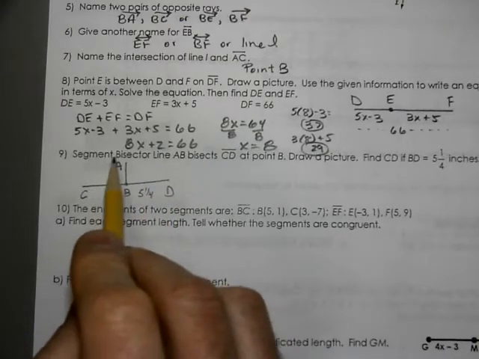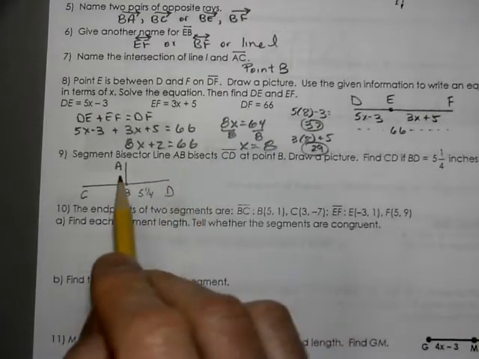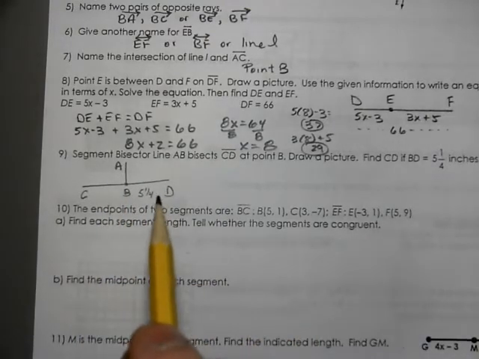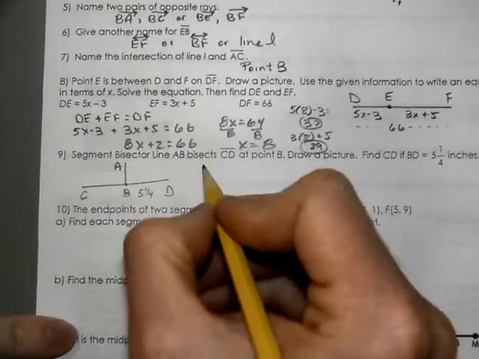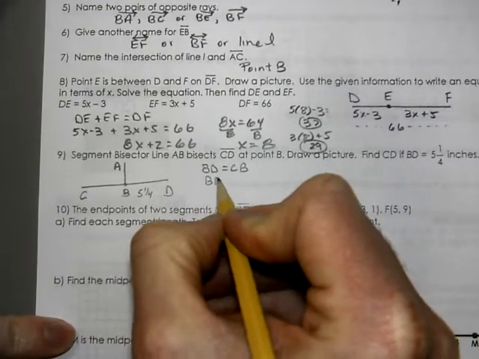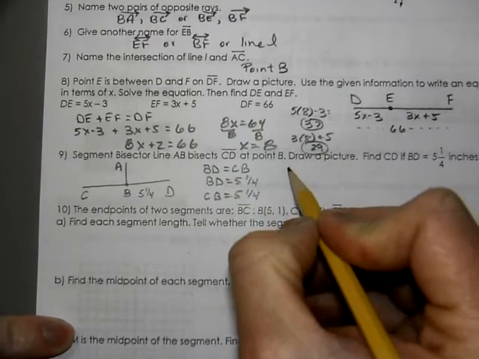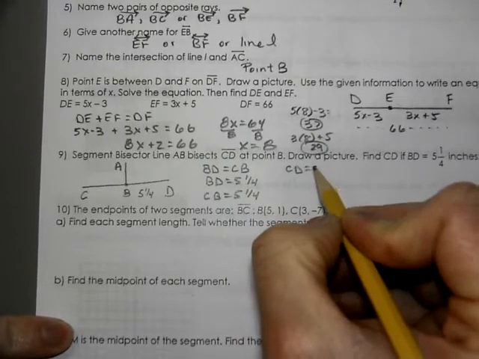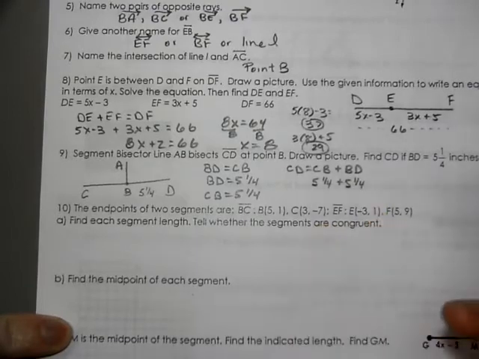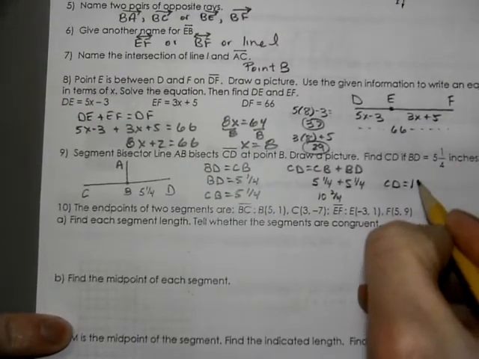Well, if AB is the segment bisector, we don't know if it forms 90 degrees or not. My picture kind of makes it look like it, but that's not the point here. The point is that B is definitely at the midpoint. So BD is going to equal CB. Therefore, if BD equals 5 1/4, then CB equals 5 1/4. CD is those two added together. So 5 1/4 plus 5 1/4 makes 10 2/4, which is 10 1/2.